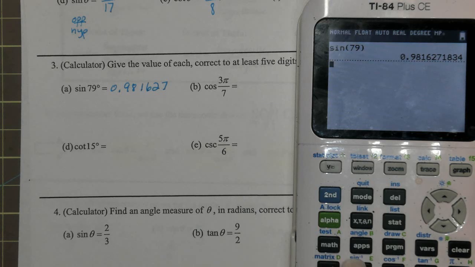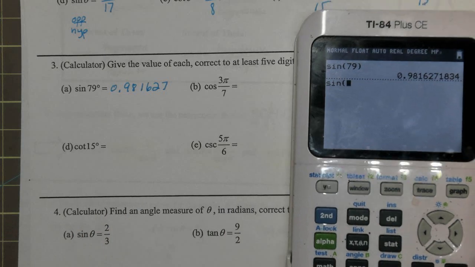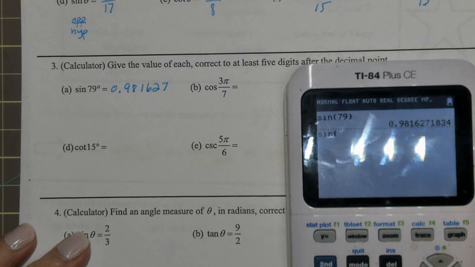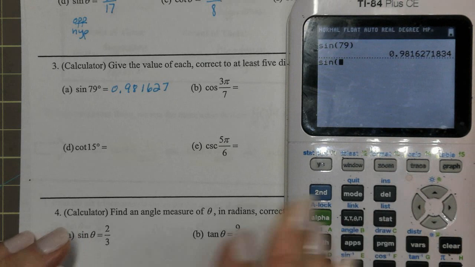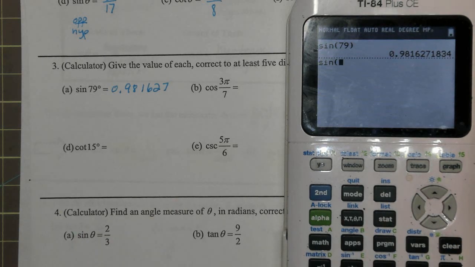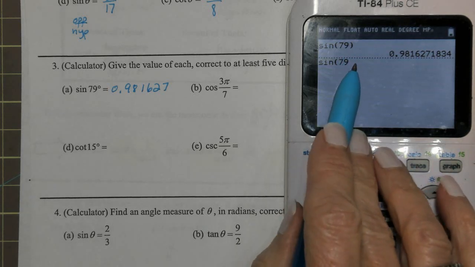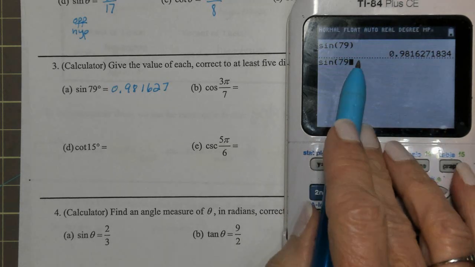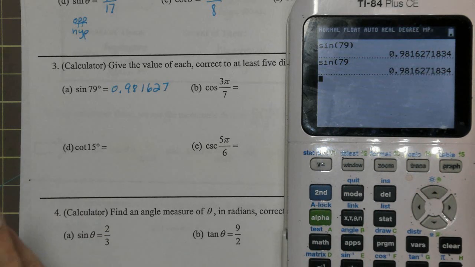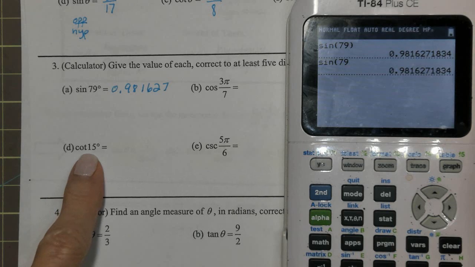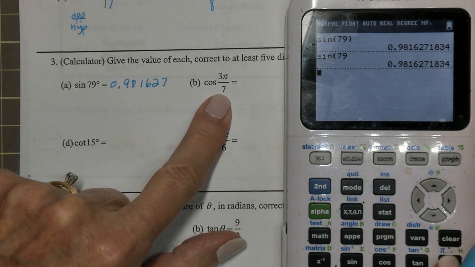Note that, you guys, when you're putting in an angle like this, when you're putting in the 79, the calculator does not make you close the parentheses. The TI-84 does not make you close the parentheses. You would get the same value whether you close it or not. So as long as it's the last thing that you're doing, you don't have to close that parentheses. Okay, while we're here, I'm going to get cotangent of 15 degrees before I have to change it back to radian mode.